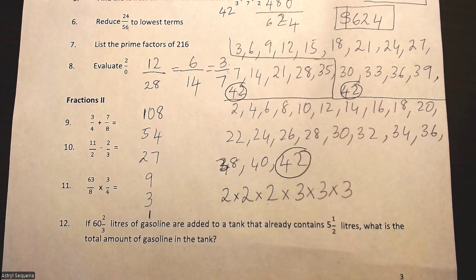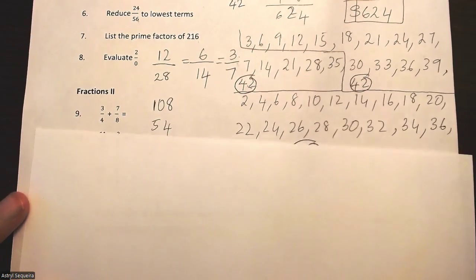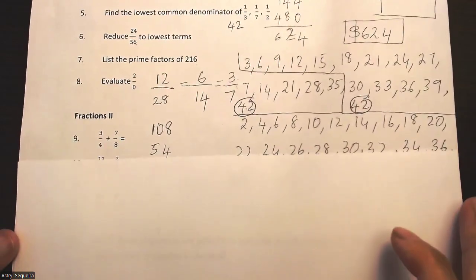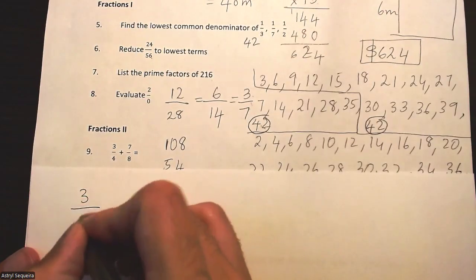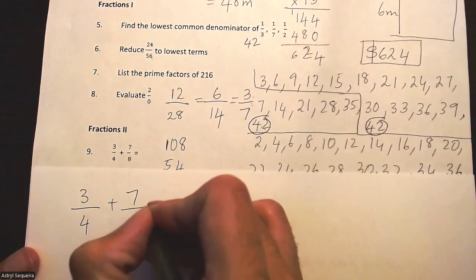Okay, next question. We got some fractions over here. Adding, subtracting, and multiplying fractions. I'm going to do them on a different paper over here. So let's start with the first one. 3 over 4 plus 7 over 8.